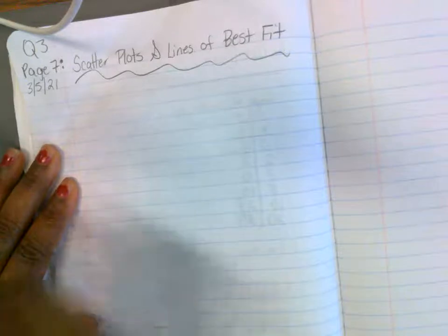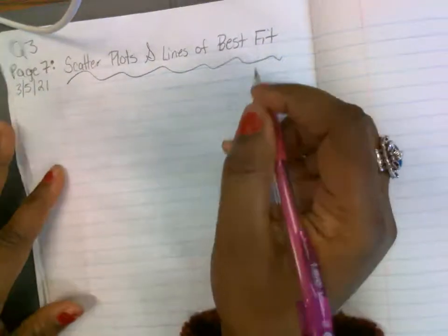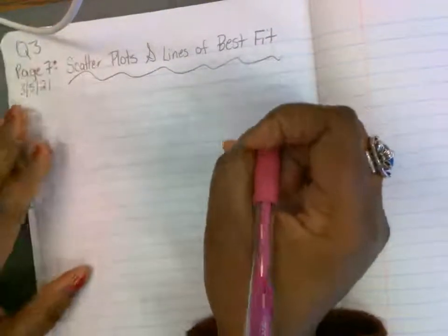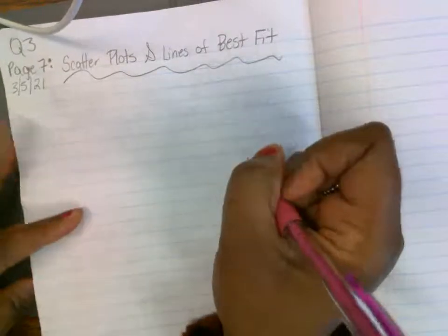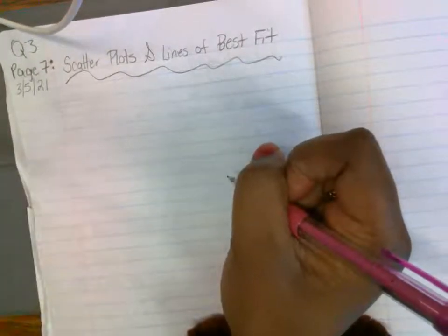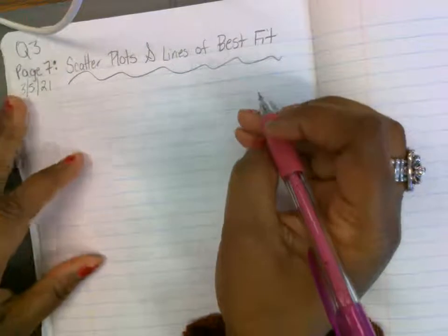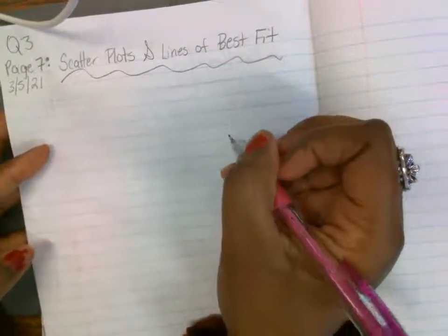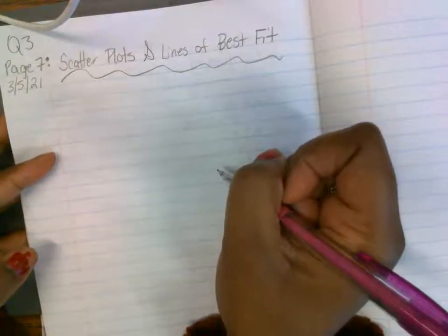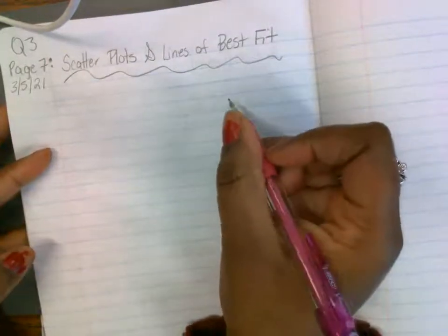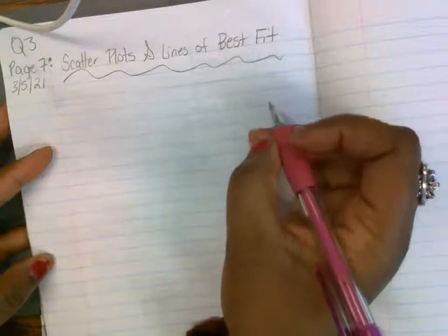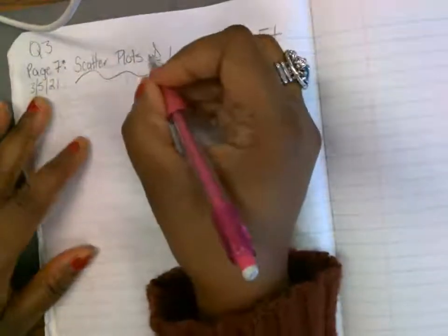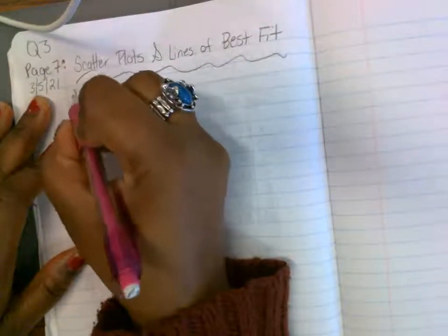All right, we've already talked about a scatter plot on the last page of notes being a graph that compares two quantities together. Today, we're going to add something to that, and we're going to talk about how to create lines of best fit for a scatter plot. So we need to know, there's a couple things, we'll write this down.